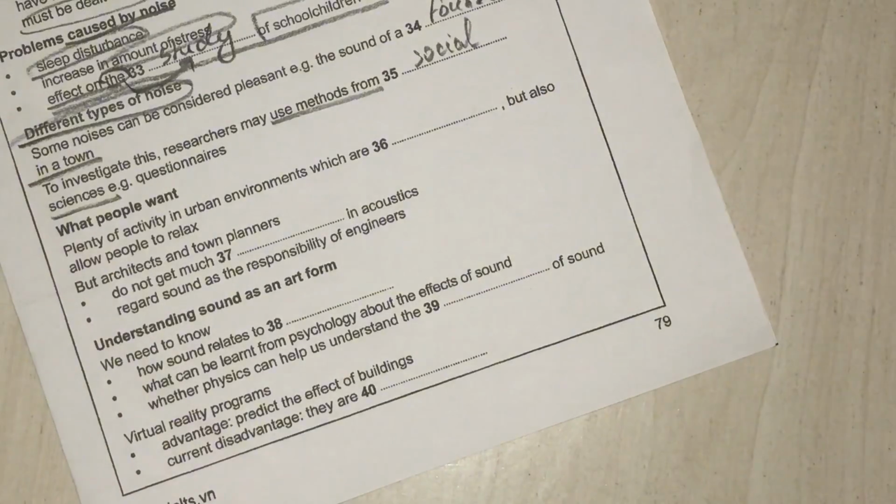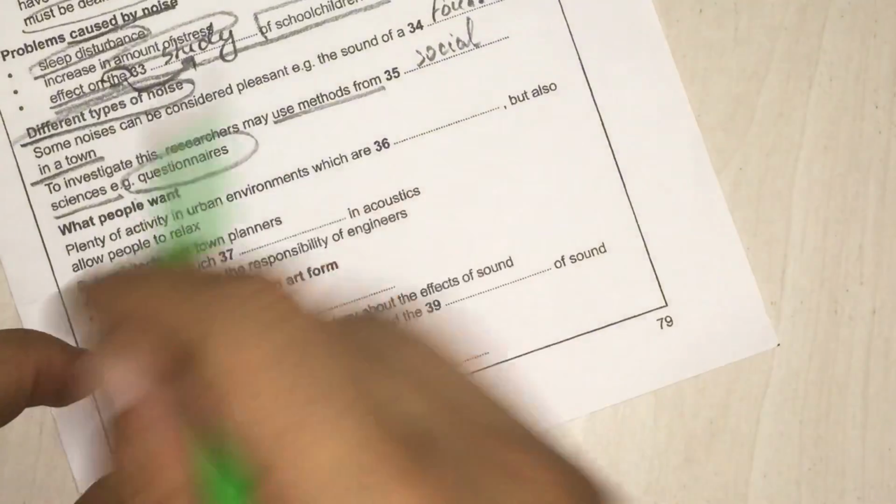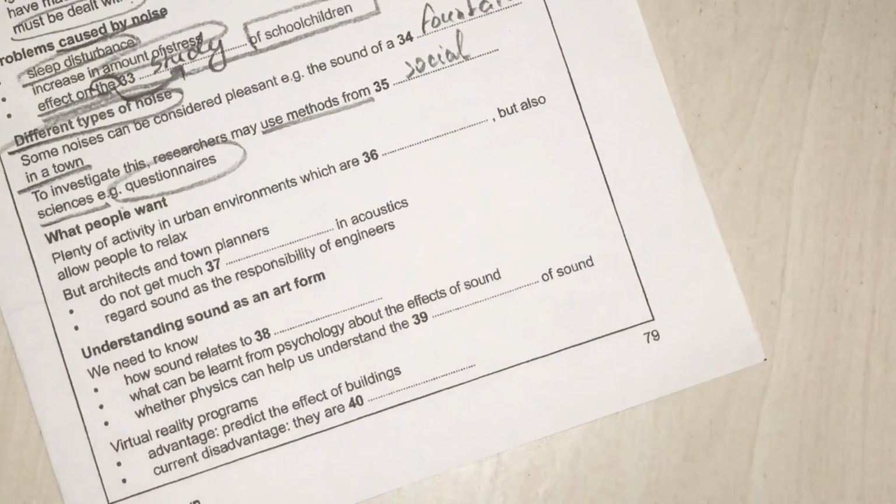So the speaker says the social science matches here. I correctly wrote this one, social science. So here is the social science. I'll try to do the rest.